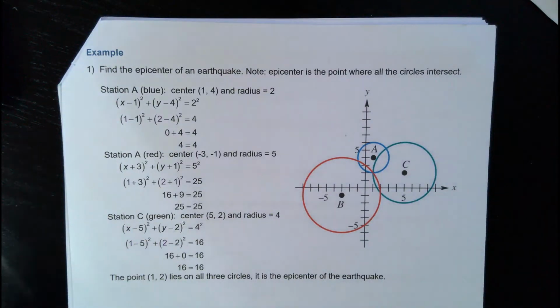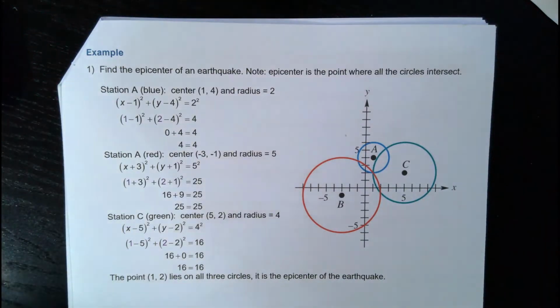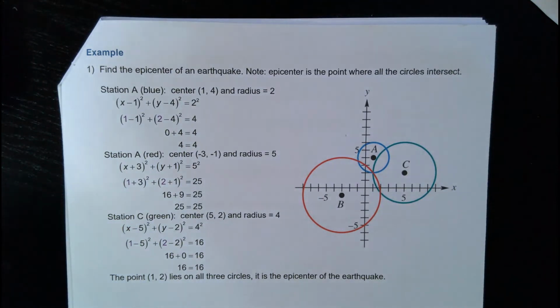Okay, this is just an example, and it's about finding if a point is on a circle.